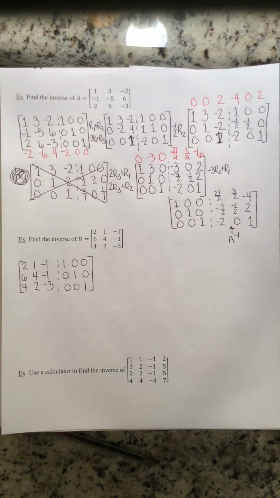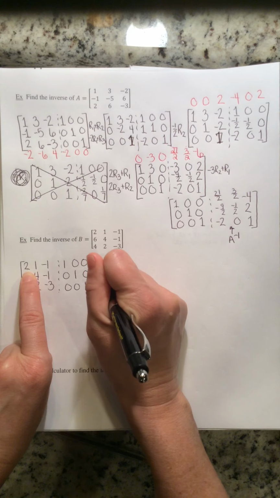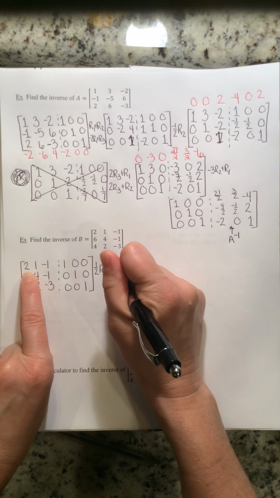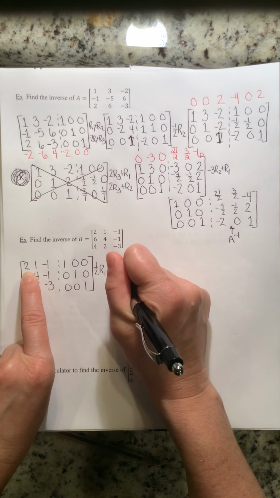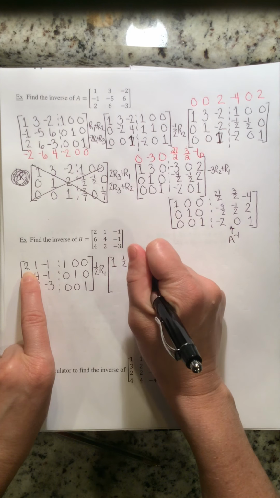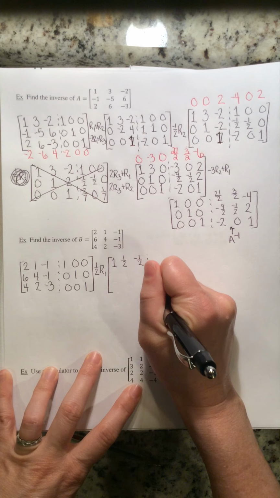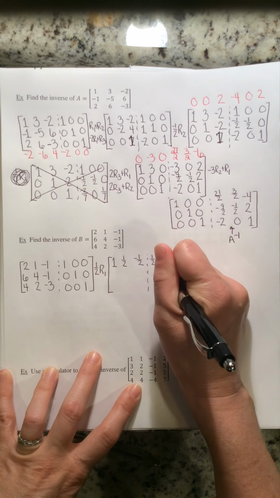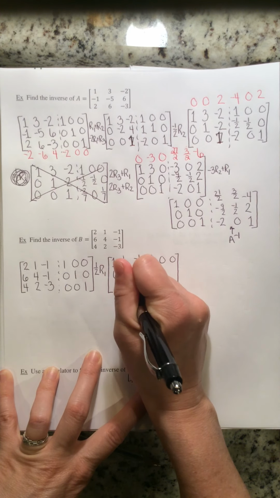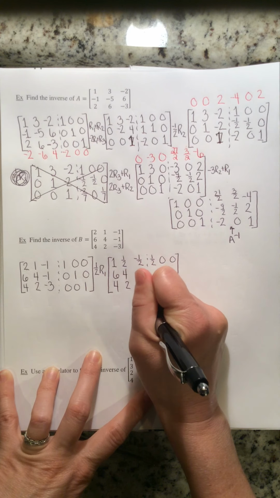All right, so to start, to make this number a 1, I would have done 1/2 times row 1. Multiplying the entire row 1 by a half, I get 1, 1/2, negative 1/2, 1/2, 0, 0. And in this step, I'm going to leave the other 2 rows alone. So I'll just copy those exactly as they are.